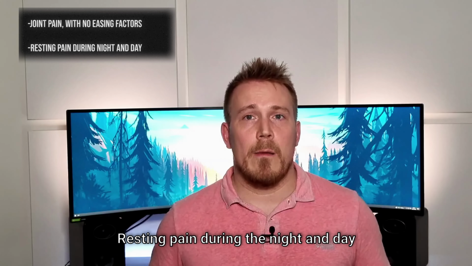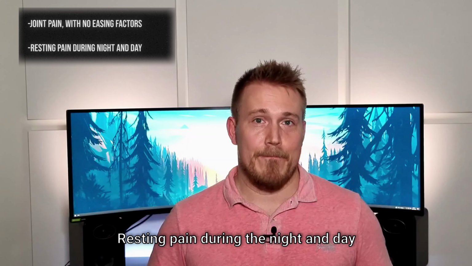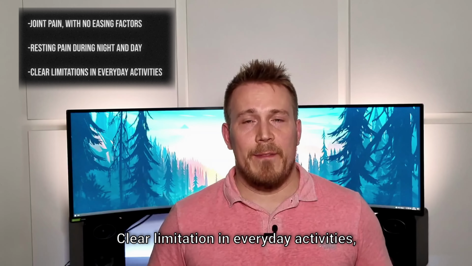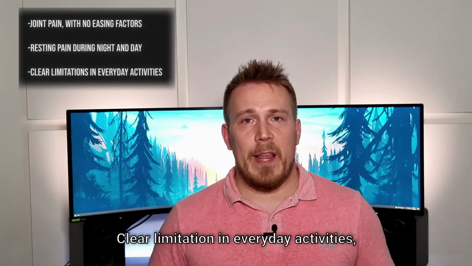resting pain during the night and day, clear limitation in everyday activities, walking limited due to pain, difficulties climbing the stairs, and difficulty washing or putting shoes on. Then you are going to end up in surgery. Bone necrosis in the hip is another. If you are a heavy smoker or overweight, positive results from the surgery might be limited.